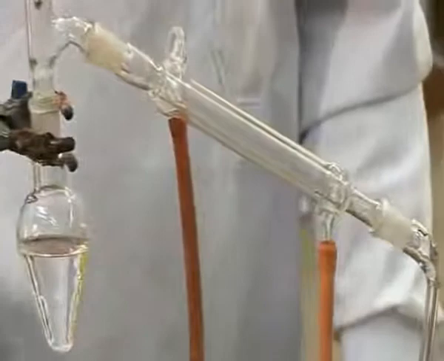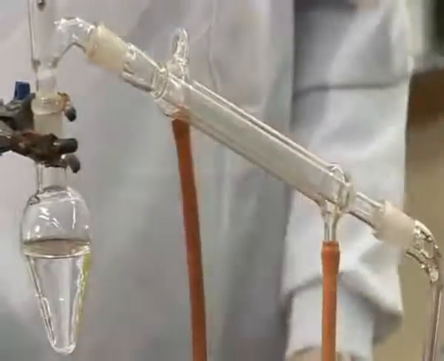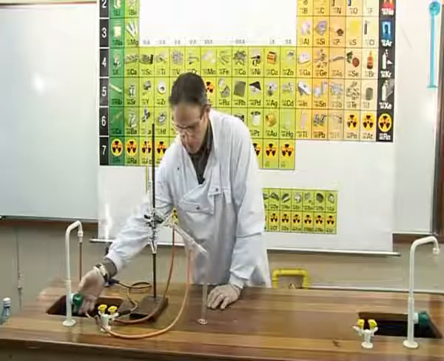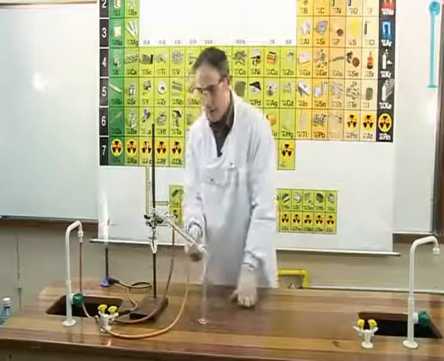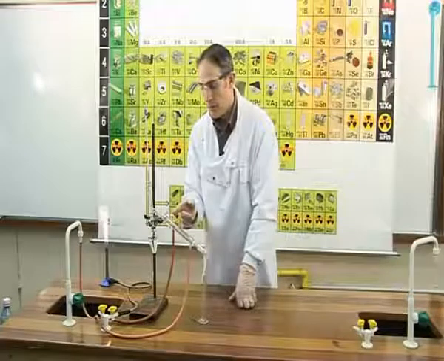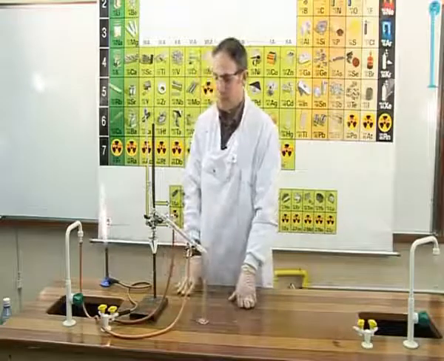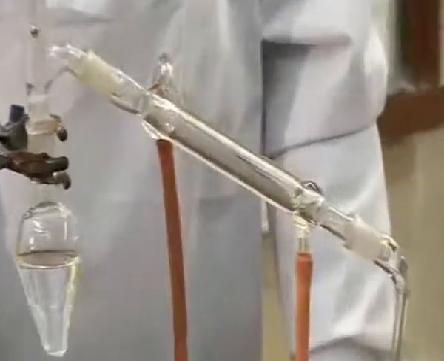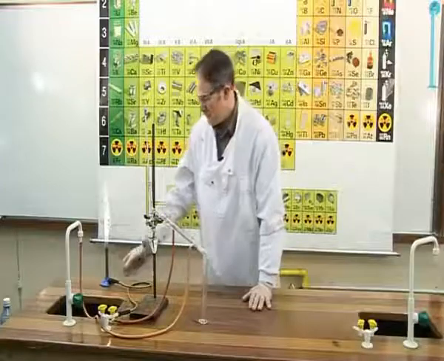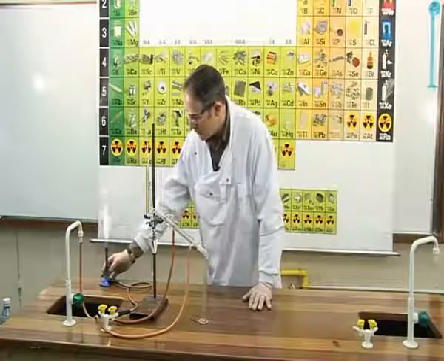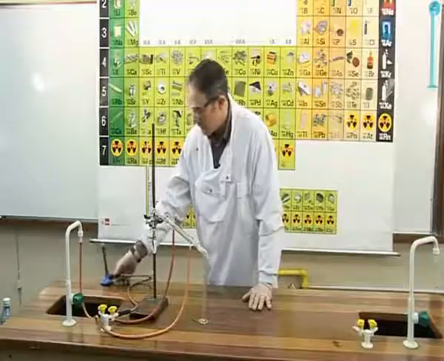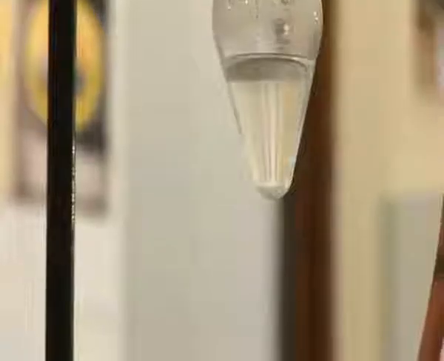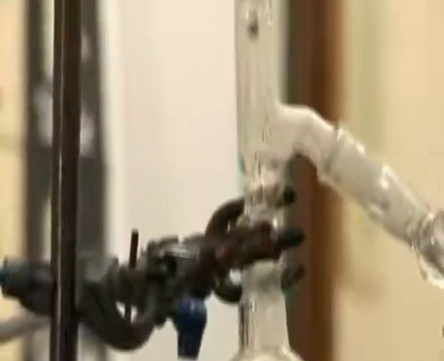Before we start, it is important that we switch on the condenser, which simply involves turning on the tap, and the water will flow in the bottom, up through the condenser and back to the sink. This flow of water ensures that the condenser is kept cool throughout the experiment. We will switch the Bunsen to the blue flame by opening the collar. We will now gently heat the mixture and monitor the temperature as it rises.